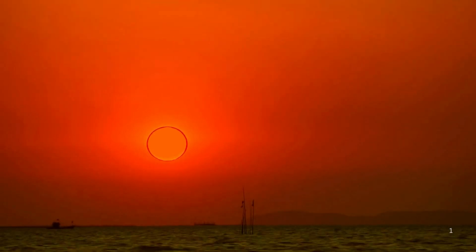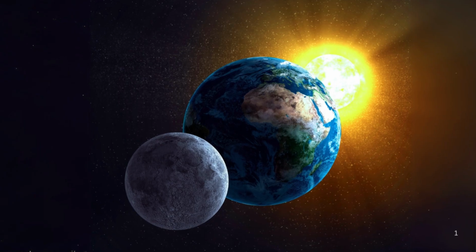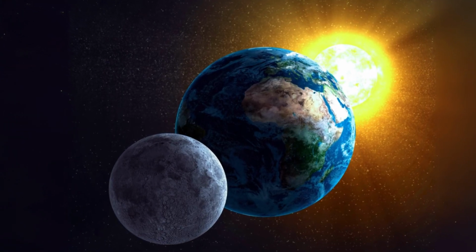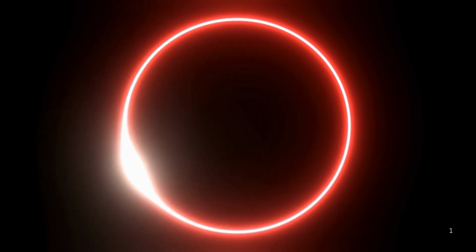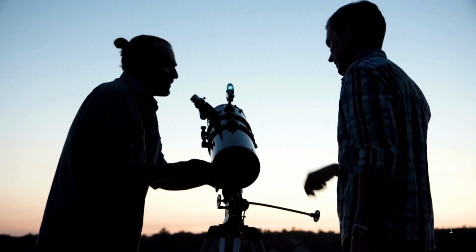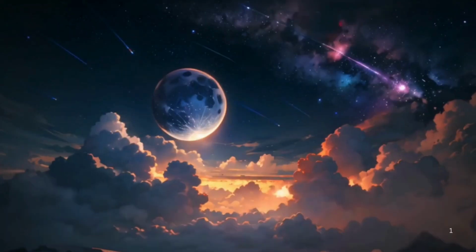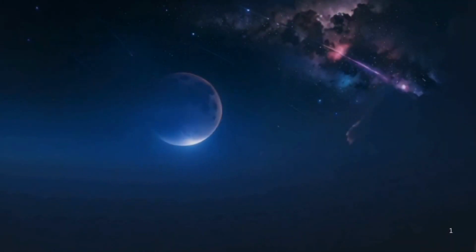Conclusion. A lunar eclipse is more than just a celestial event. It's a reminder of the intricate dance between the Sun, Earth, and Moon. From the subtle dimming of a penumbral eclipse to the fiery red of a total eclipse, these events have captured human imagination for centuries. Whether viewed for their scientific significance or their sheer beauty, lunar eclipses continue to inspire awe and wonder in skywatchers across the globe.